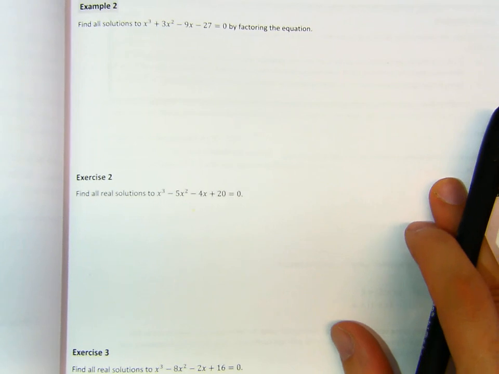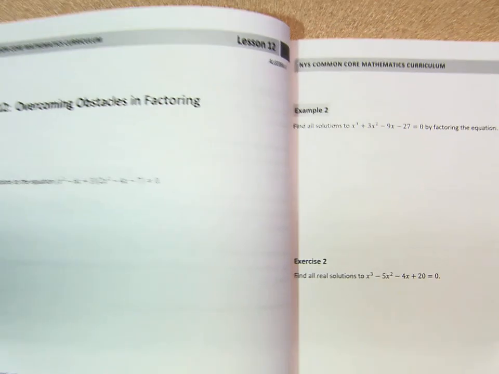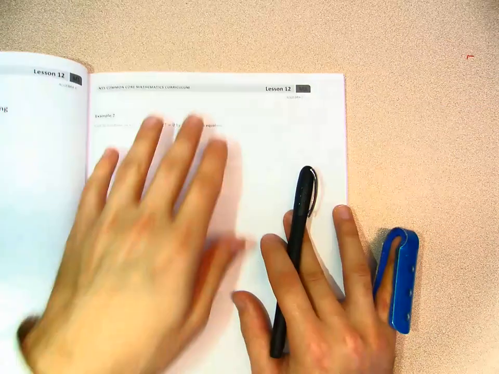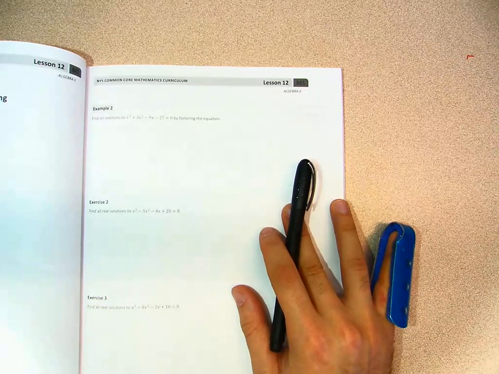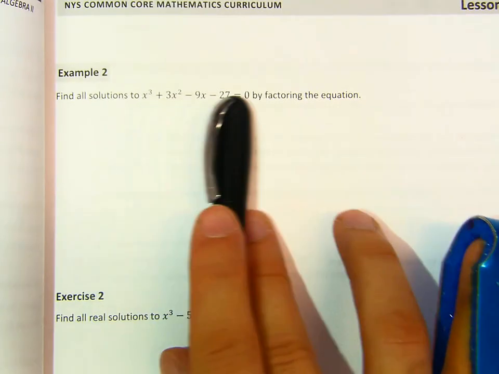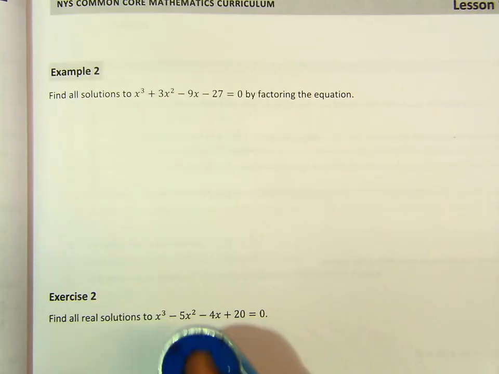Hello everybody. Okay, so here we are on lesson 12, yes? We did this page in the last video. What I want us to focus on is working on this page. And in here, we want to find all solutions for this polynomial. And how do we do it?